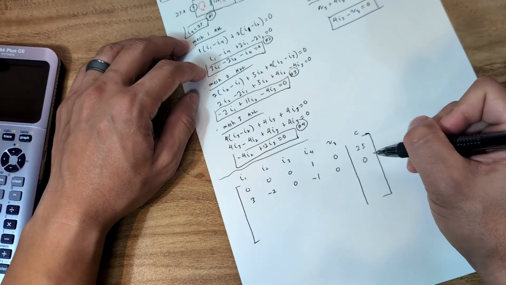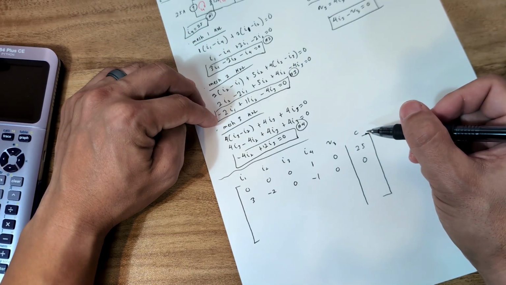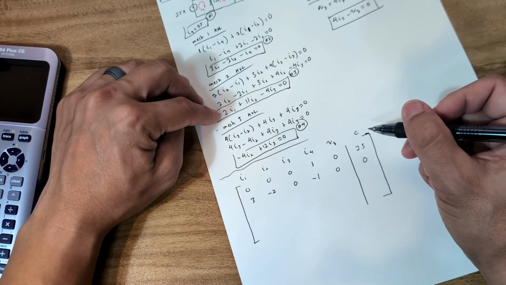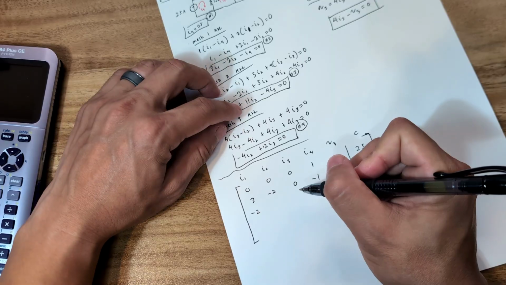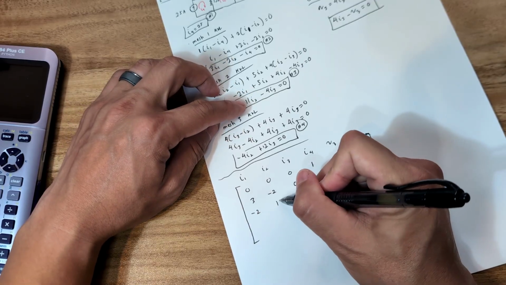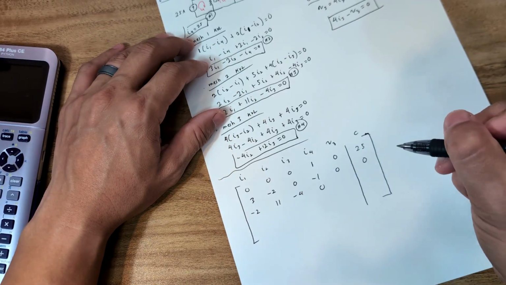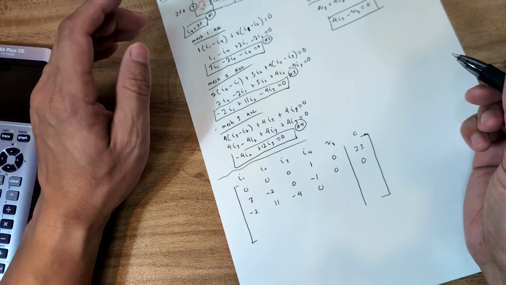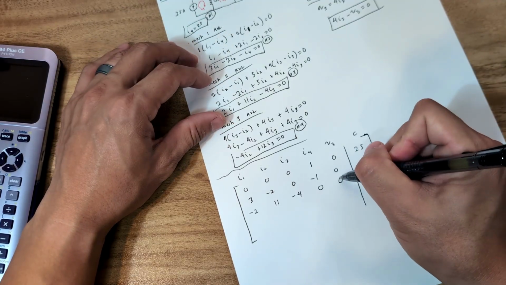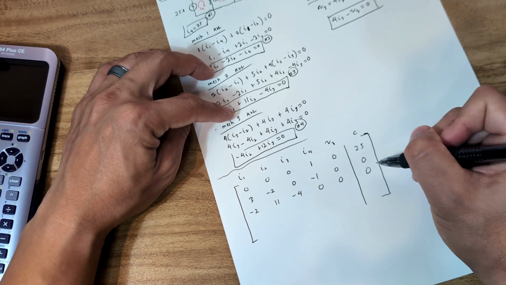Again, you want to go slow. Make sure you double check. Make sure you don't make any mistakes. It's so easy to make mistakes in this part. And then for your third equation, your I1 is going to be a negative 2. You're looking at the coefficients. 11, negative 4. And I4 doesn't have any coefficient, so the coefficient is 0. And V3 is 0 for that one. And then equals 0.